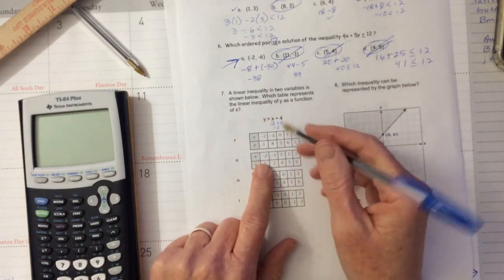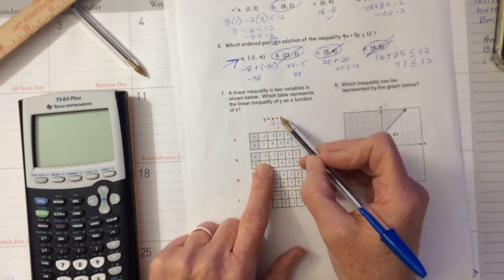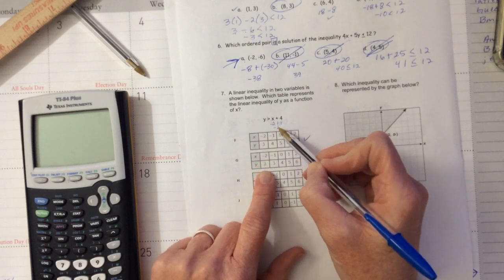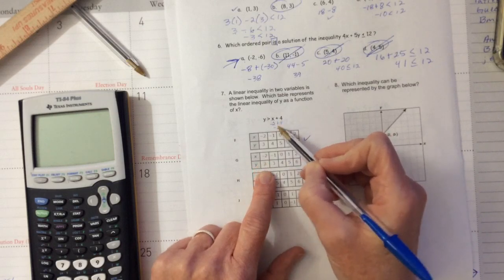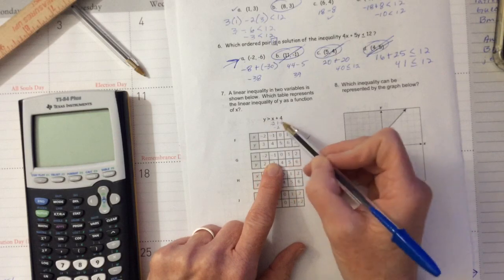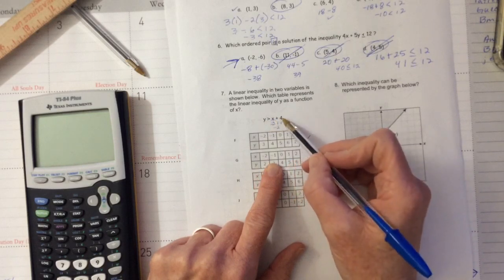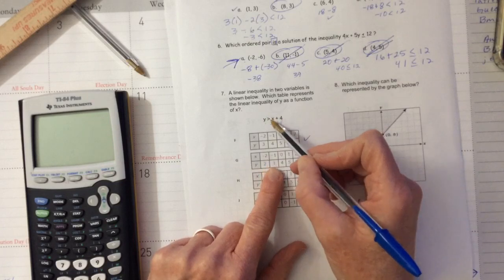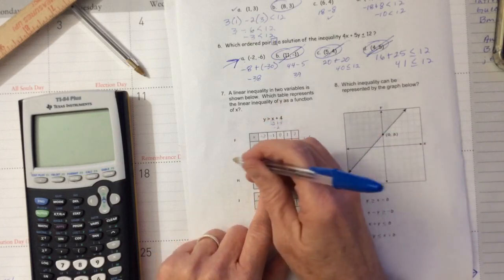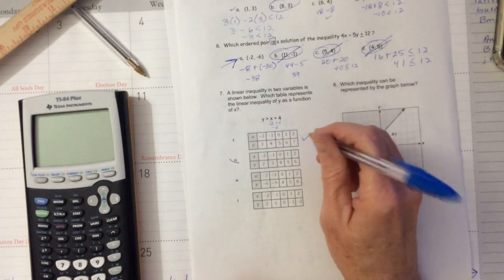Let's see if this next one works. So we have a negative 2 and a 4 would give us a 2. 2 is less than 2, correct? Negative 1 and 4 would give us a 3, and 3 is less than 3. No. You see how I'm doing it? So I know this is right.